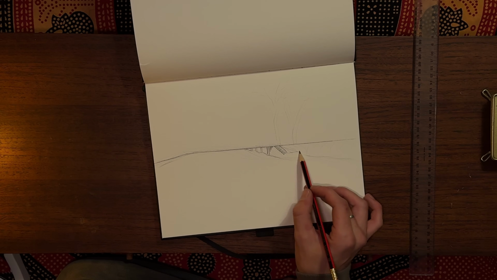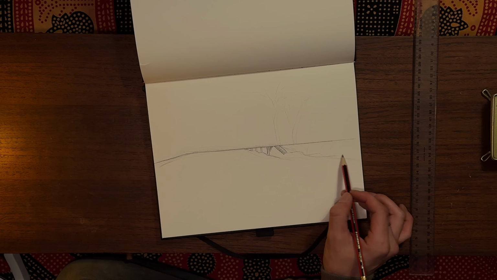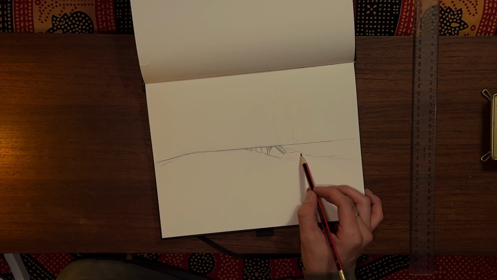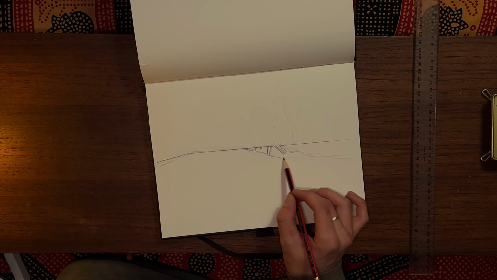I think we want to do some terracing at the bottom as well. So let's do some of that. It would be like that.